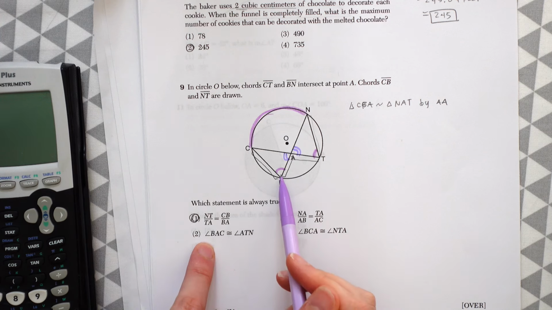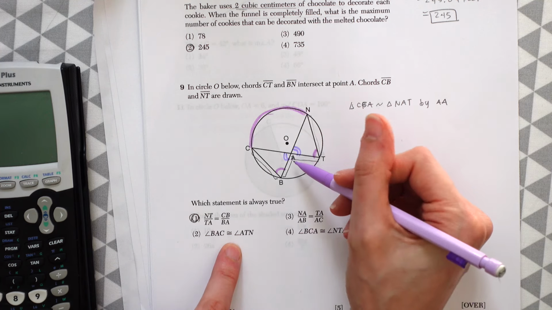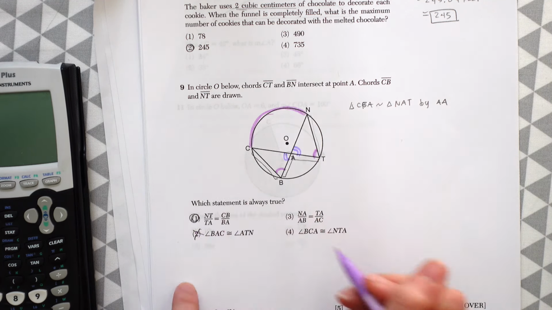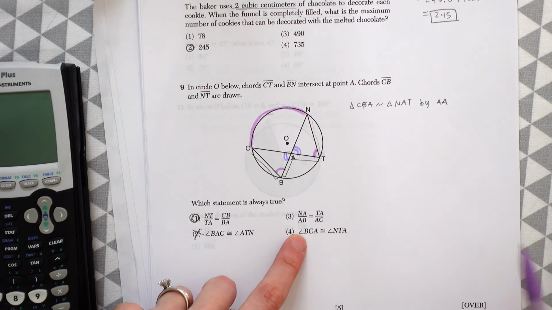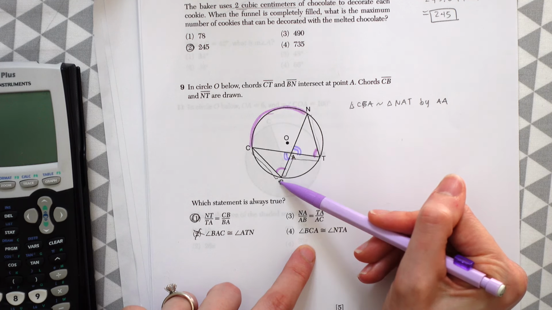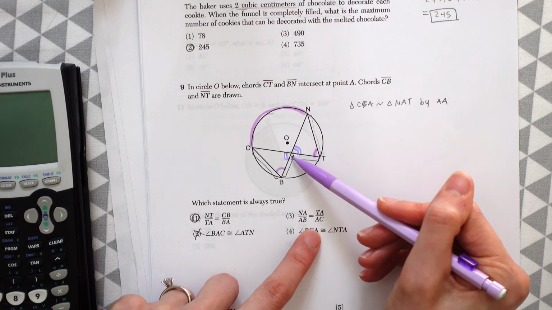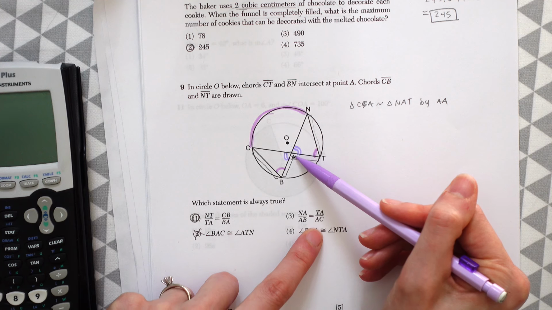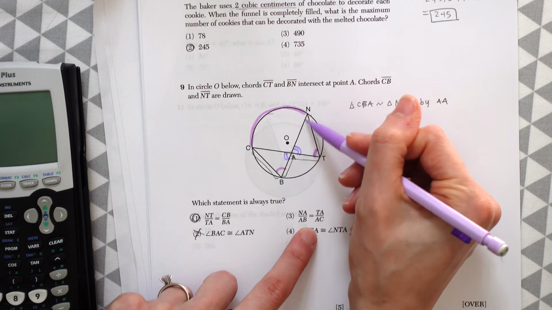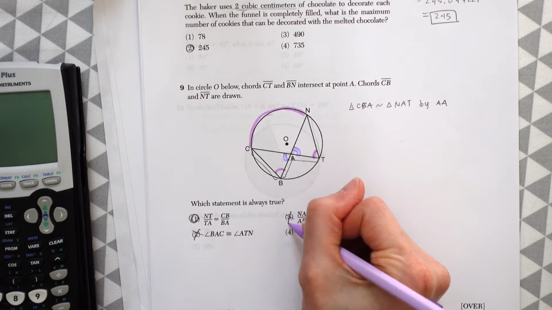So here we have angle BAC is congruent to angle ATN. So no, that's not correct, right? BAC is over here and ATN is over here. So those angles are not congruent. For 3, we have another proportion. Let's see how that is. NA over AB, so this side to this side of the other triangle, is equal to TA, the base, over AC. So no, because these don't line up. This NA would correspond to CA, not AB. So no, that's not our answer.